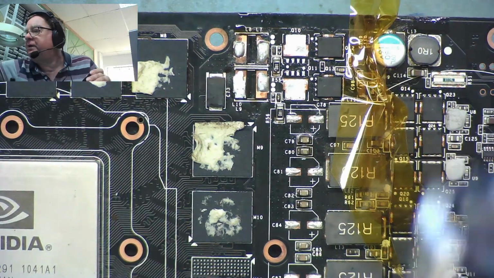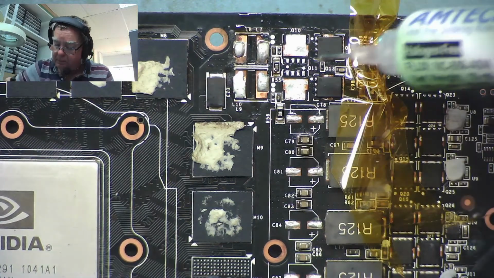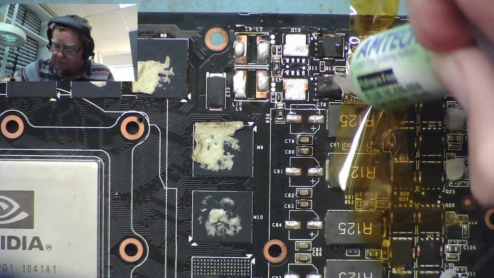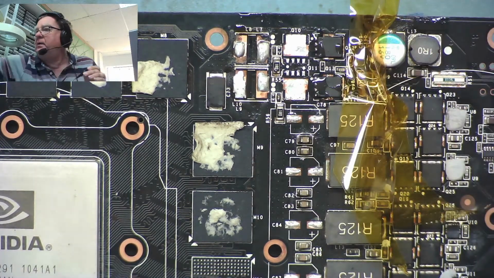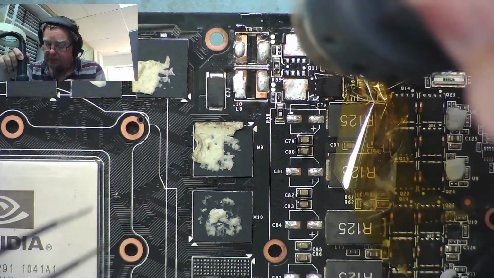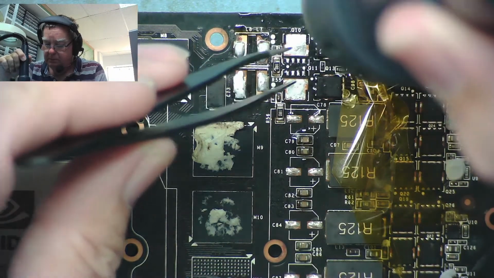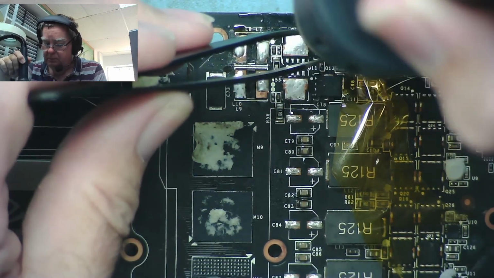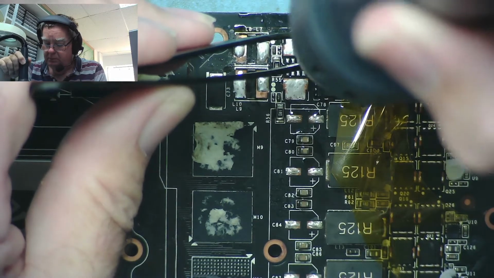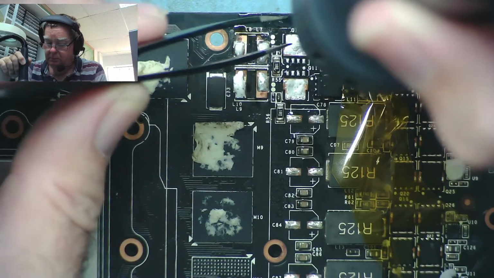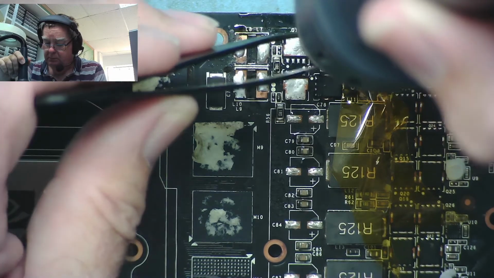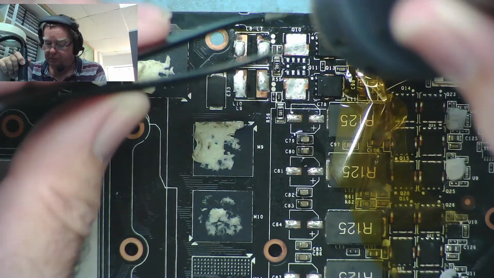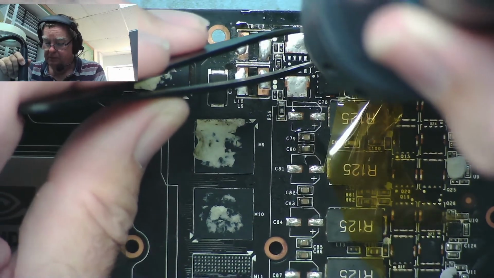A bit of flux on these, actually. See if that'll help them. Although again, because of the big tabs underneath, it probably doesn't help as much as you'd hope. Okay. Go back in again. There's nothing here, so we can just slide this one up off the board, actually, when it eventually gives it up.